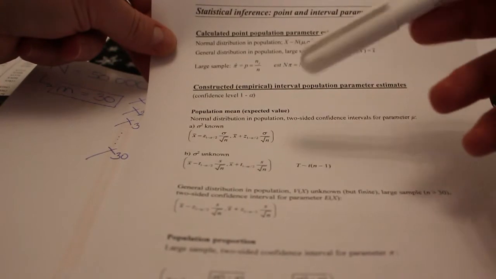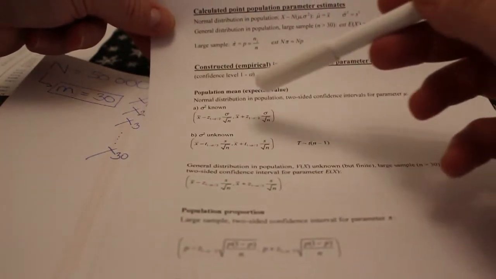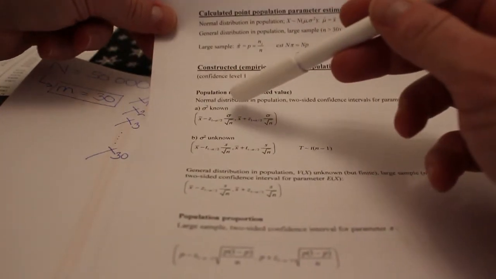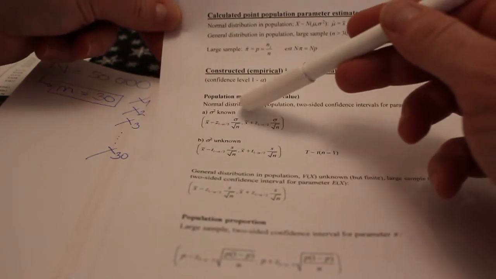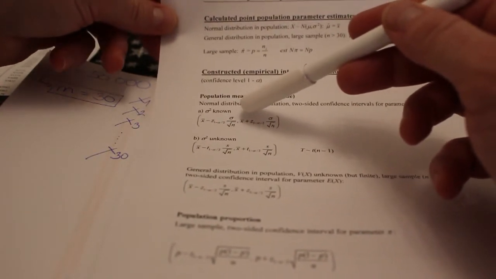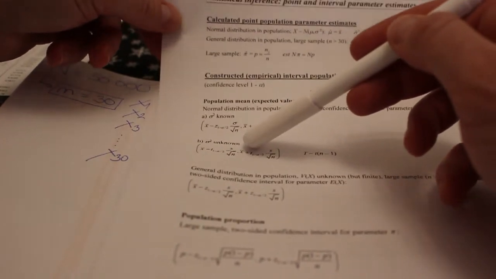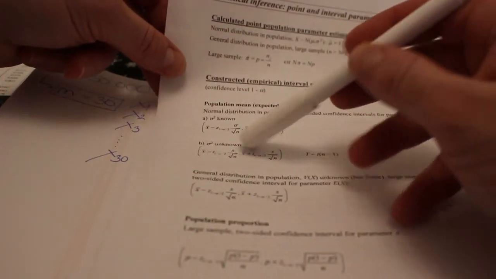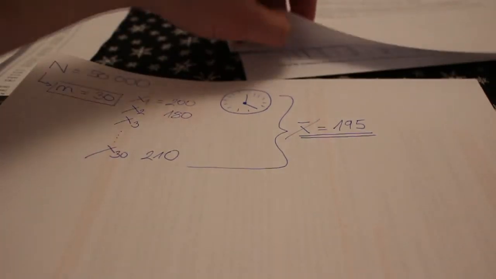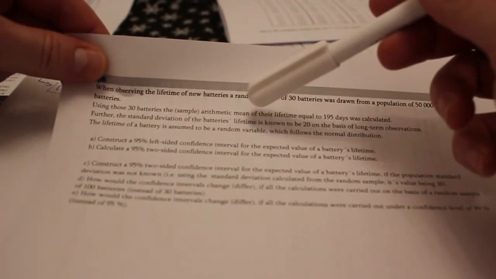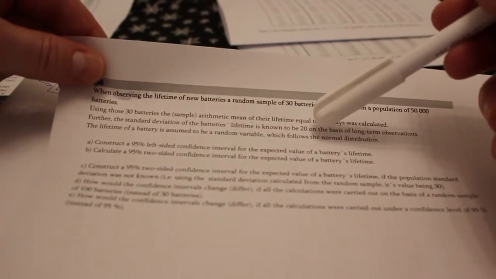You can see that almost everywhere, or mainly here, you have written sigma squared known, sigma squared unknown. In this situation, there is written something about deviation. Second power of the deviation is variance. Standard deviation of the batteries is known and is equal to 20 days.